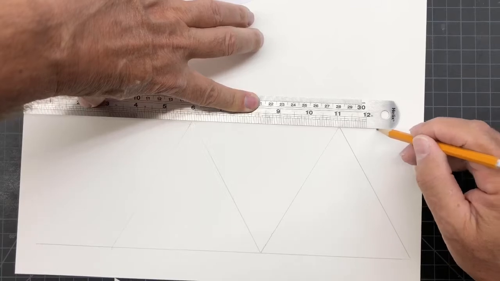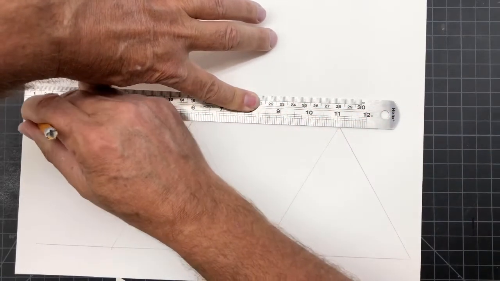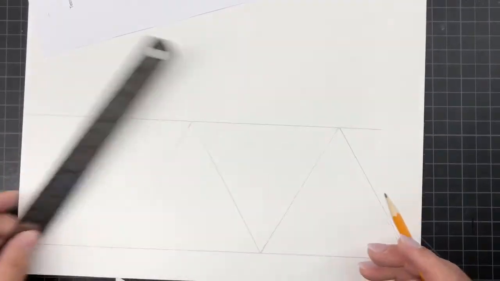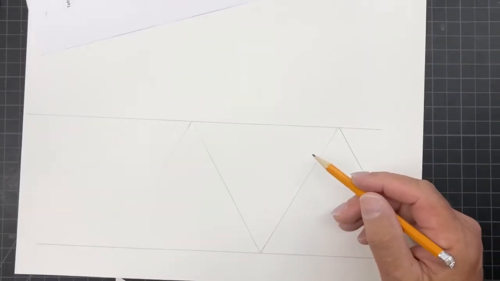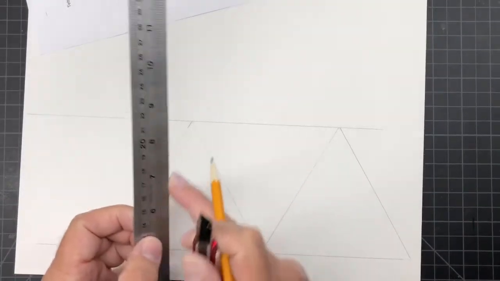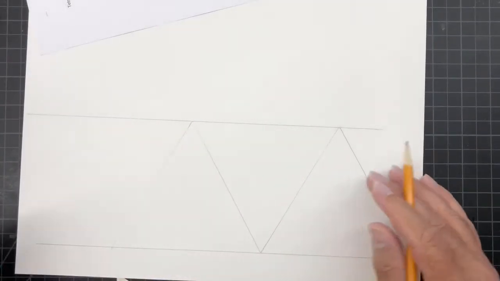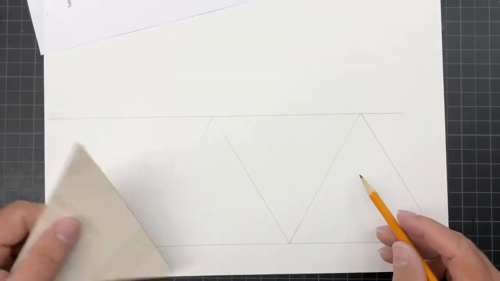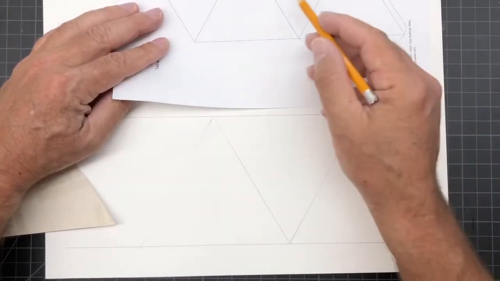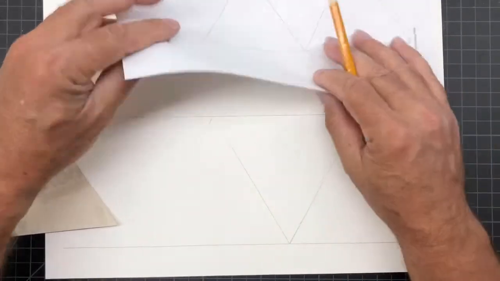By the way, you might notice that I am using steel rulers today. I could be drawing my lines with plastic rulers, but if I'm going to get the knife out and start cutting, I want to have a steel ruler to go against. So that is the reason I'm doing that. So notice we already have 1, 2, 3 of our triangles.